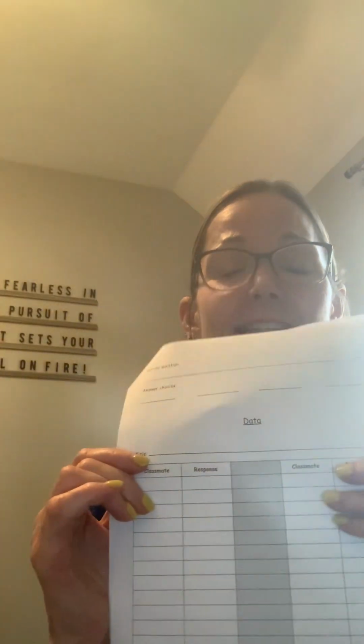Then I would go and find 25 different people that I could survey and get their response. I'd write their name and then the flavor of ice cream that they chose. Now there are 26 blanks, but you only need to do 25. 26 if you want though. All right, so this is the data that I'm going to use for part 1 of my graphing project.